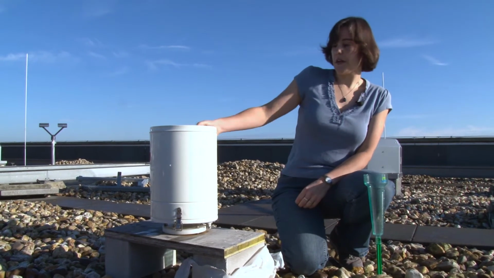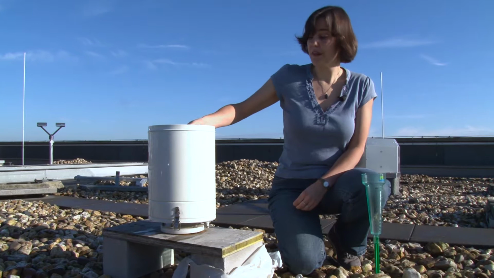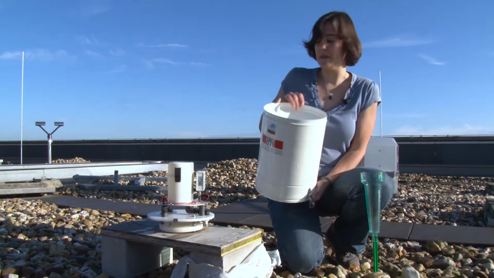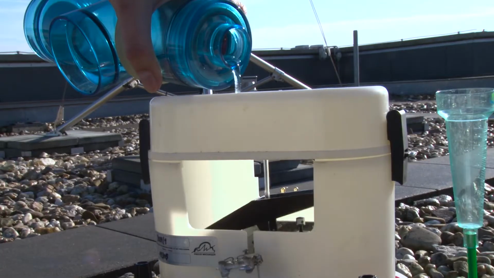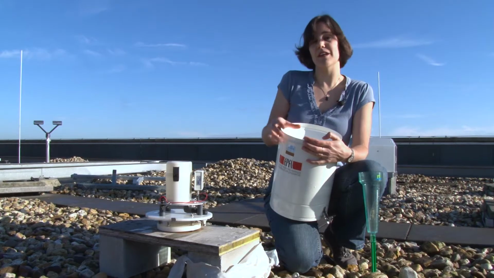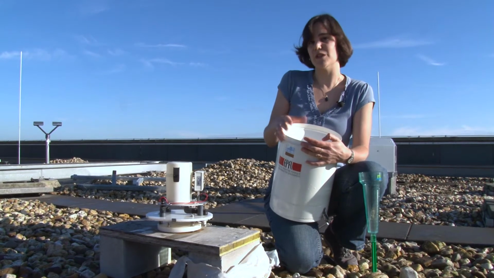So there are also other types of rain gauges. This is a tipping bucket rain gauge. It has a funnel, so all the water is transported to the middle. And inside this thing you have a small bucket that is tipping when it's full. So if you record when it tips, you can record how much water is falling during a certain rainfall event.